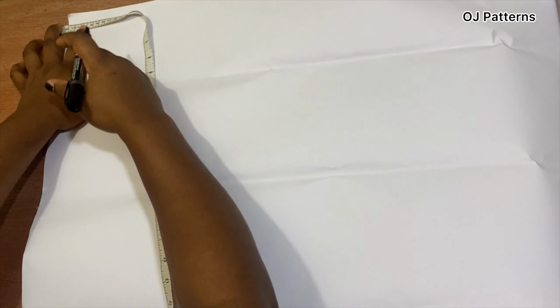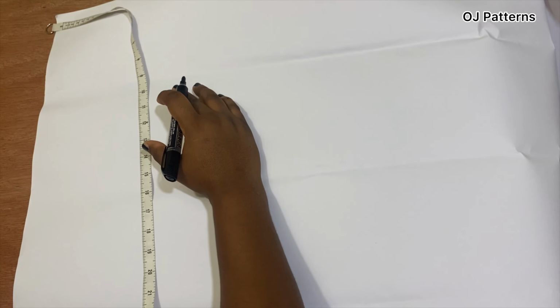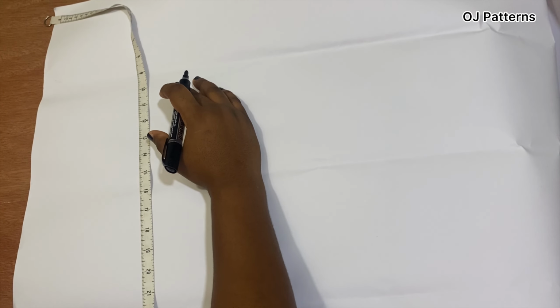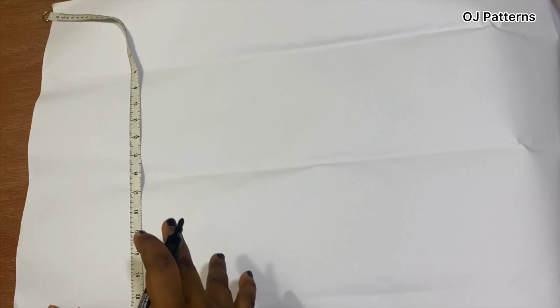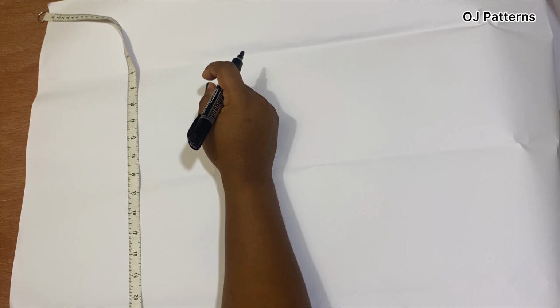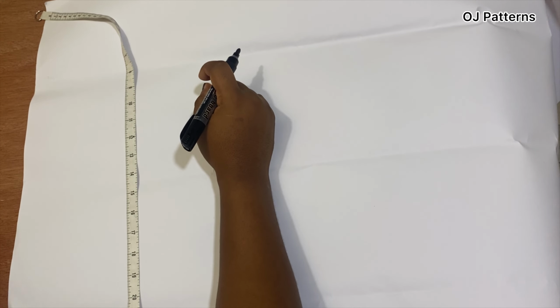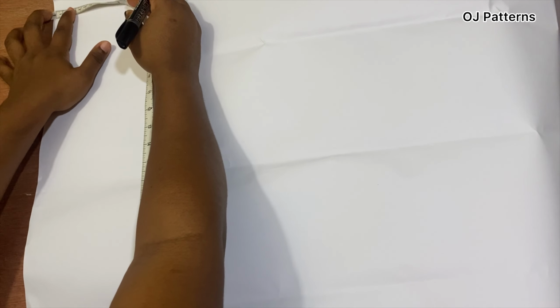First, to centralize the pattern, you measure what you have here to the other end, and then you minus the 50 from it. Then you divide it by 2. Then for the length, you measure what you have from here to the end, minus it by 42, and whatever you get, you divide it by 2. That way you can centralize your pattern. But I'll be doing another method, which is using a margin at the edge.